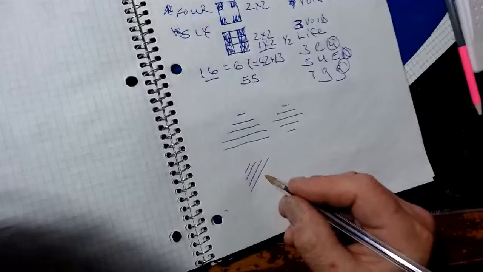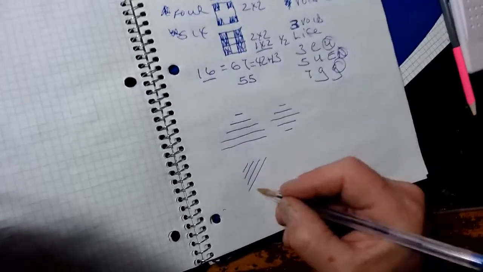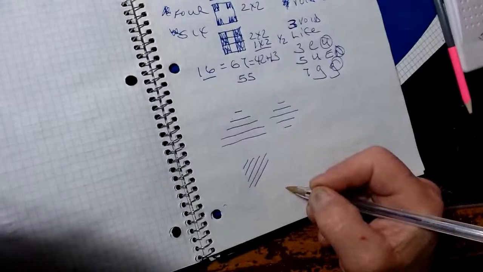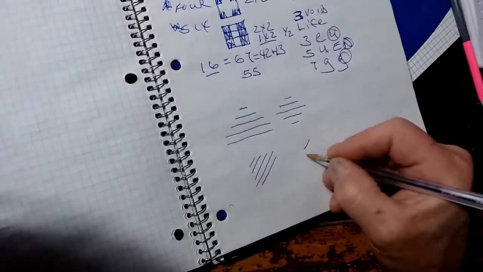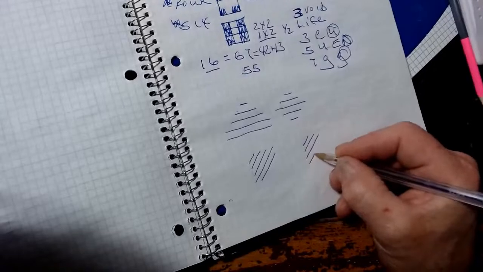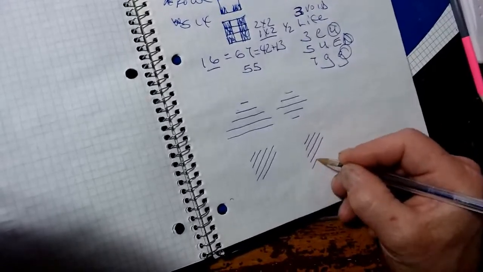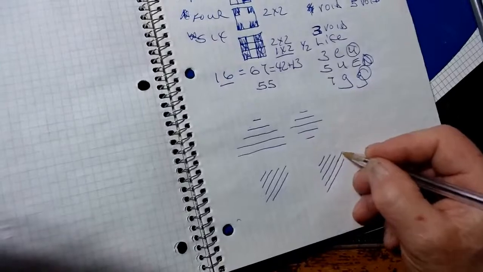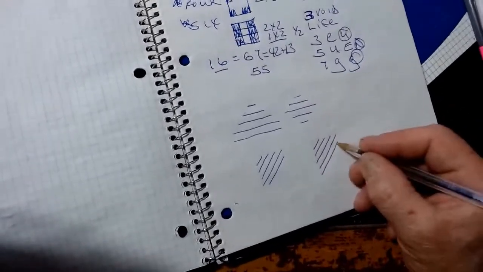If I want to start this over again, right, I would have to put my mark over here. You see, did I do this right? Yeah. Okay, let me finish this.